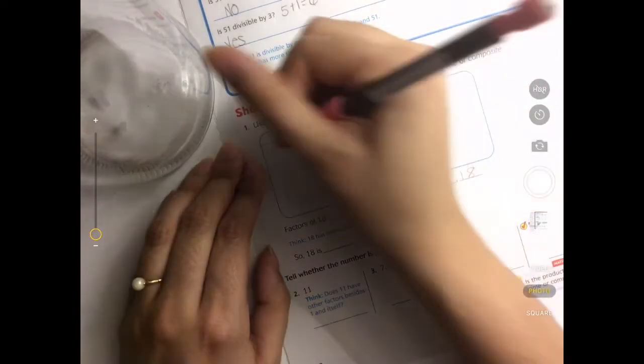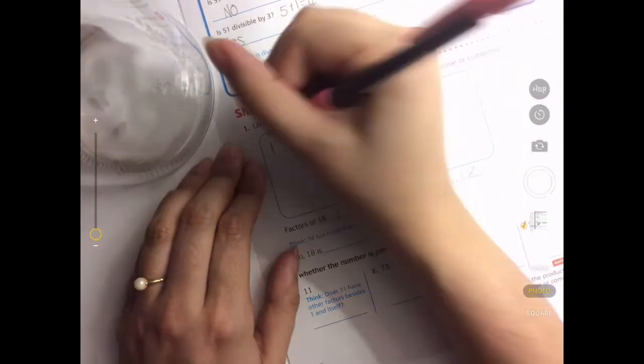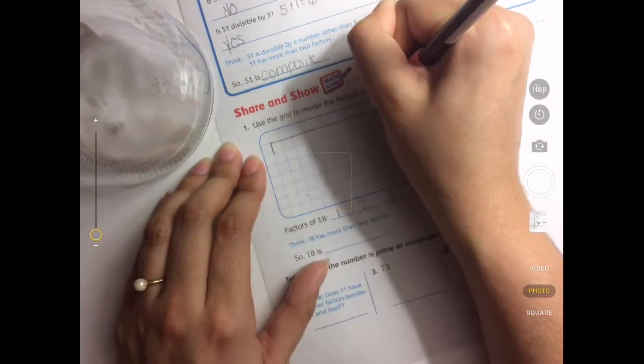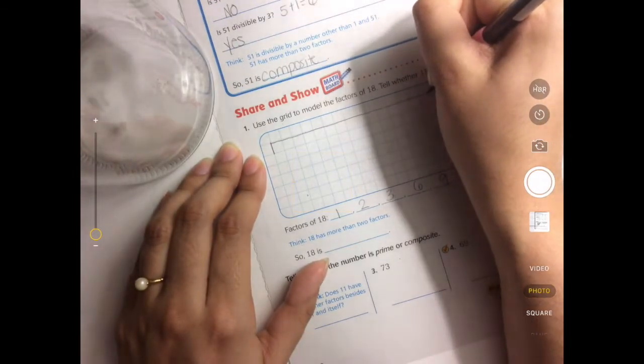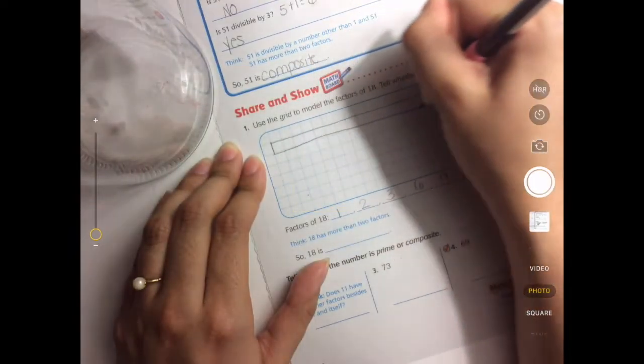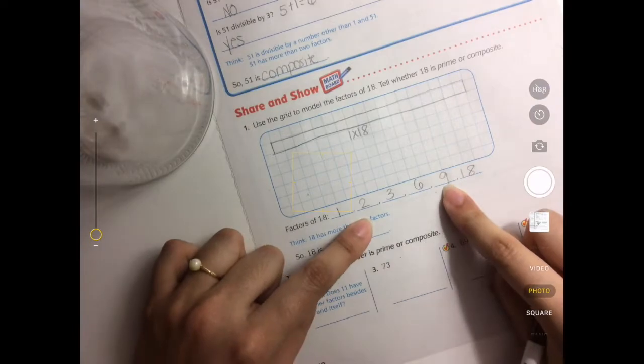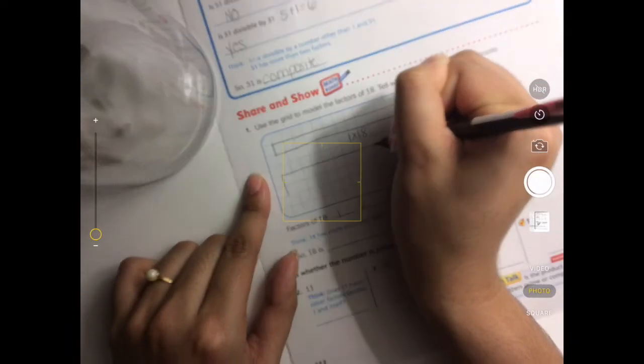So let's go ahead and make our arrays, basically, make our boxes. So we got 1 and 18. 1, 2, 3, 4, 5, 6, 7, 8, 9, 10, 11, 12, 13, 14, 15, 16, 17, 18. So here's our first box. Name it 1 times 18. Now let's do 2 times 9, which is going to be right here. 1, 2 times 1, 2, 3, 4, 5, 6, 7, 8, 9.